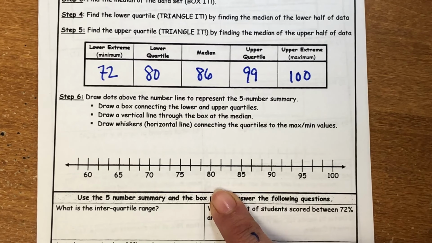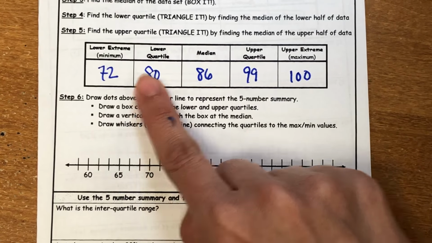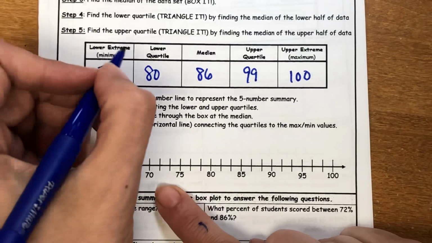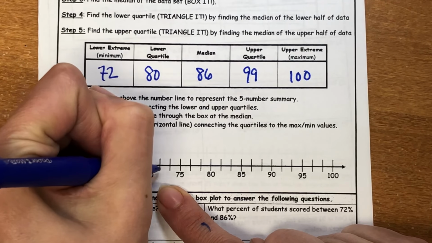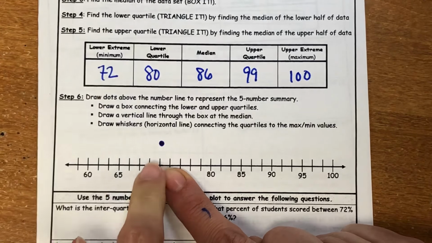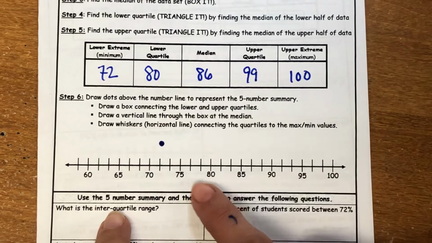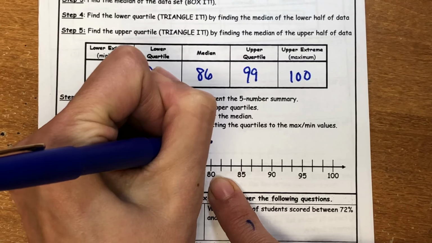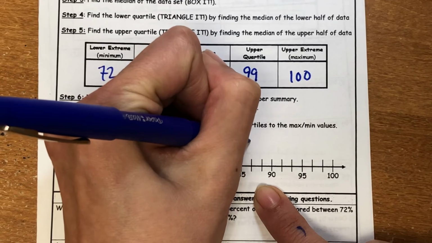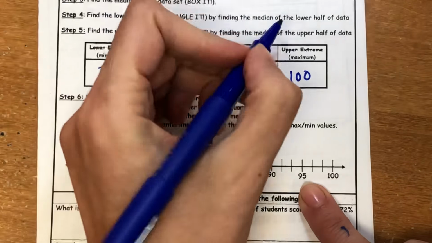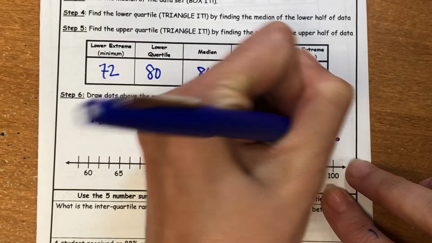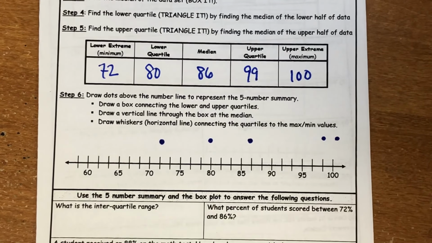I'm going to graph 72, 80, 86, 99, and 100. 72 is about right here. That's 72. And then I'm going to graph 80. I'm going to graph 86. Okay, 99, which is about right here, and 100. So I'm going to graph my 5 numbers.